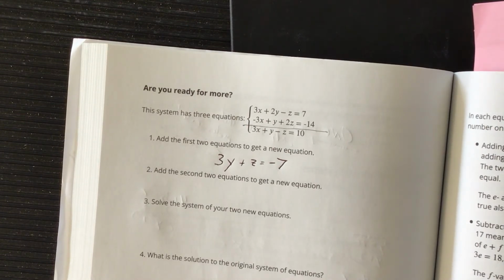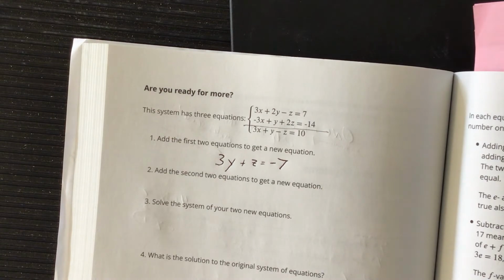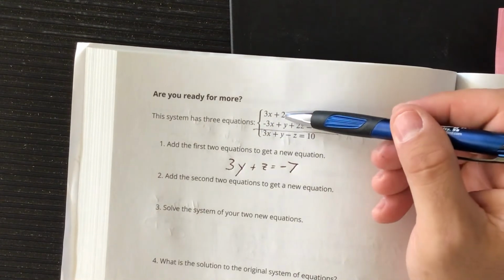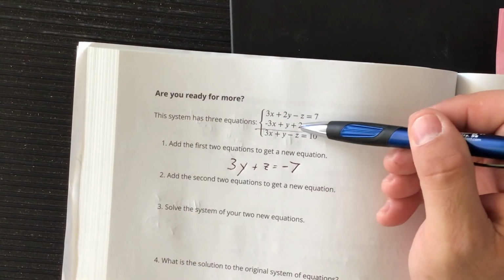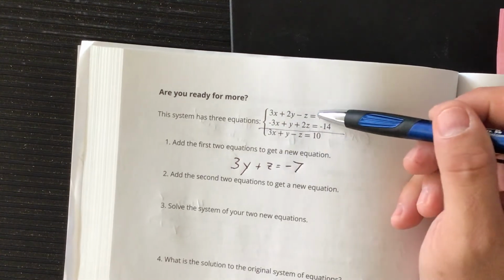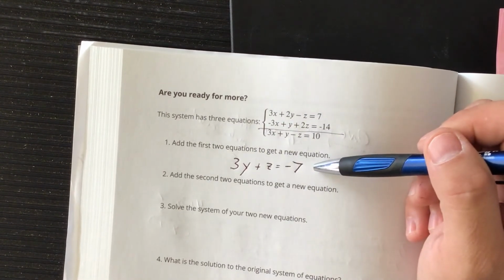Okay, that should be enough. 3y, x's are gone, right? 2y and y is 3y. 2z minus z is 1z. 7 minus 14 is negative 7.